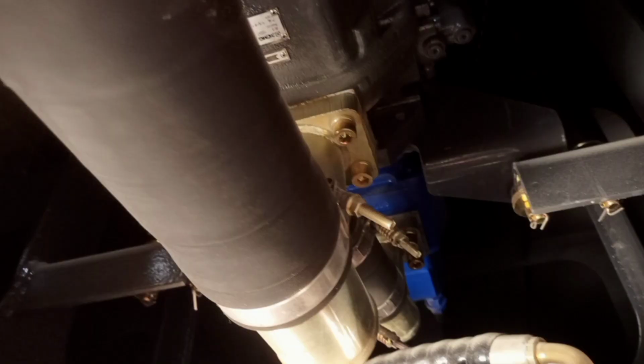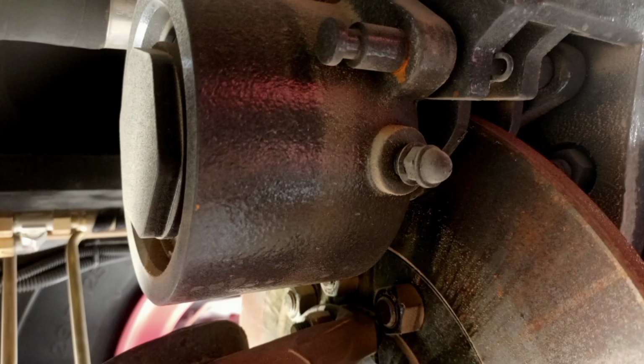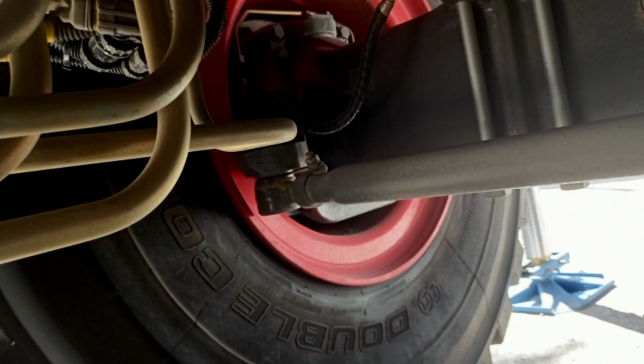Hydraulic cylinders. Extend and retract the boom, jib, and outriggers using hydraulic fluid. Control systems. Control levers and joysticks. Used by the operator to maneuver the boom, hoist, and other functions. Electronic controls. Modern cranes often have computerized systems for precise control and safety monitoring. Load handling equipment. Hook. The device at the end of the hoist cable to which loads are attached.